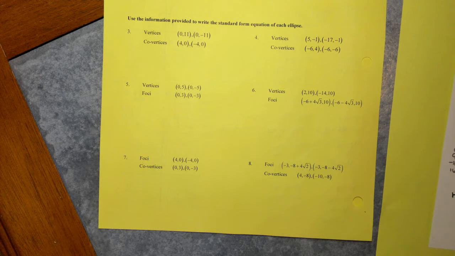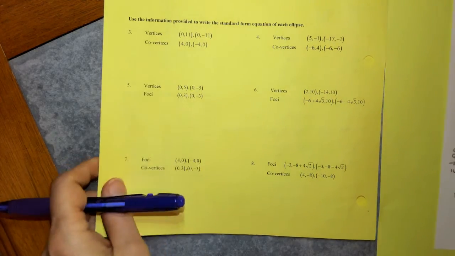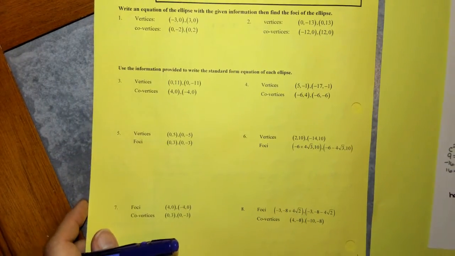Alright, again I paused that video. For some reason it seems to keep recording, so I apologize for that 1 minute lag. We are going to look at our examples now for writing an equation.